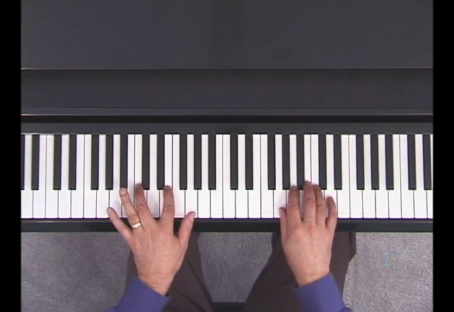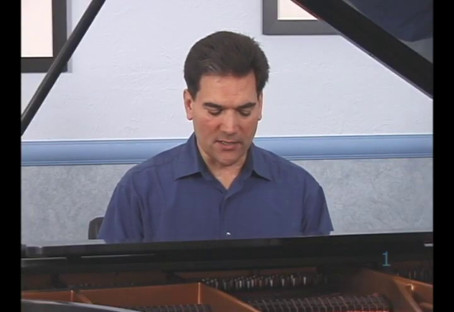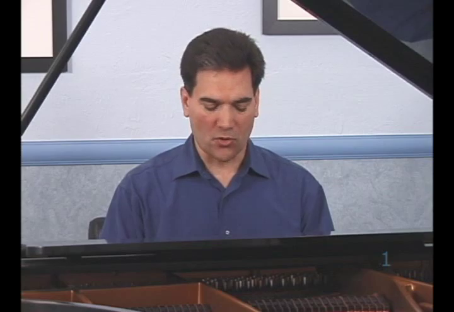Now notice the chord or the triad doesn't change as often as the melody note. In fact, this song has 3 or 4 melody notes before there's a chord change.